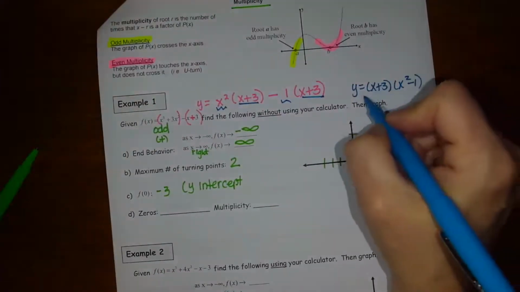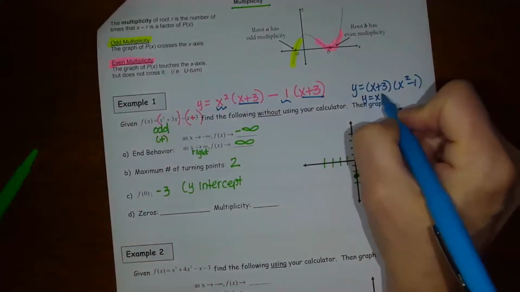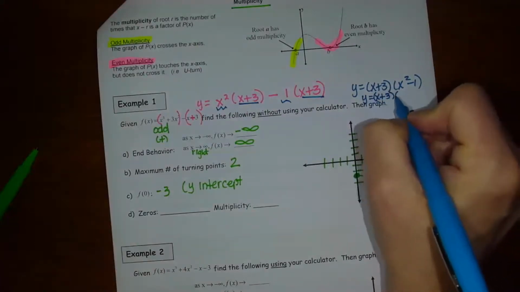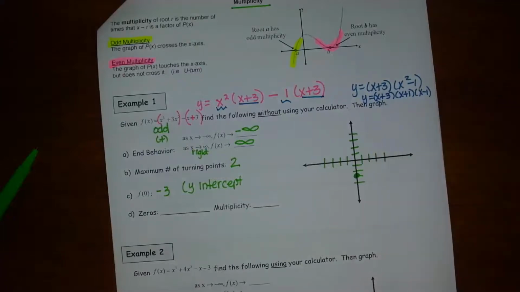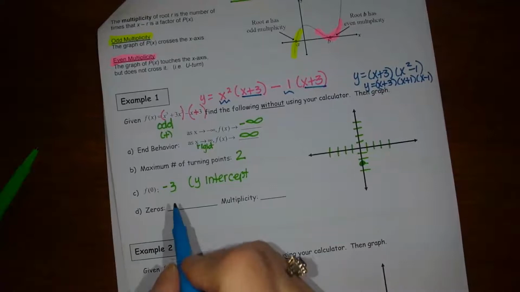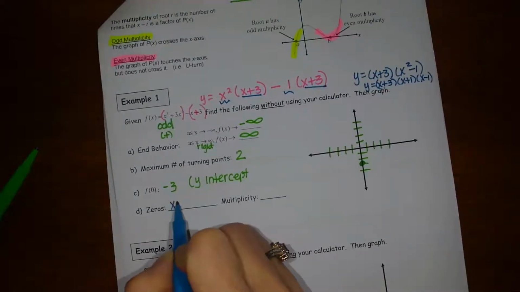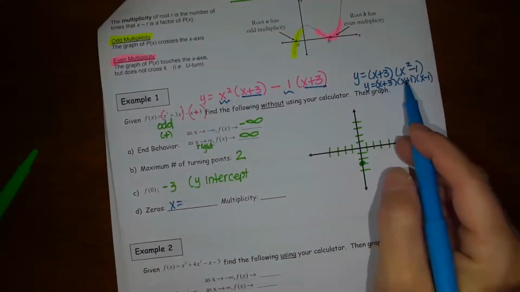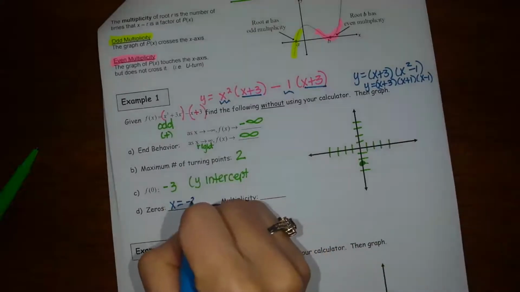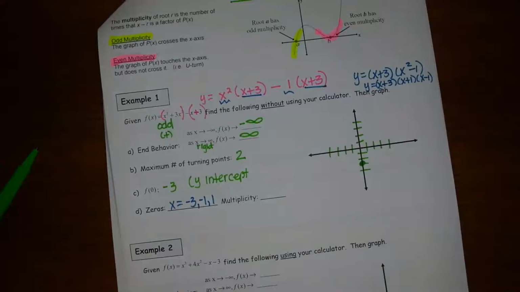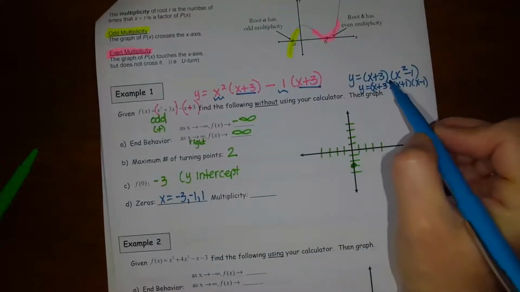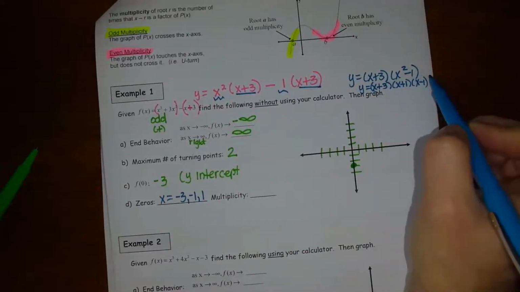Now, can we factor this further? X plus 1, x minus 1. So where are the zeros? At -3, -1, and 1. What is the multiplicity of each one of those zeros? Well, that's to the first, this is to the first, and this is to the first.